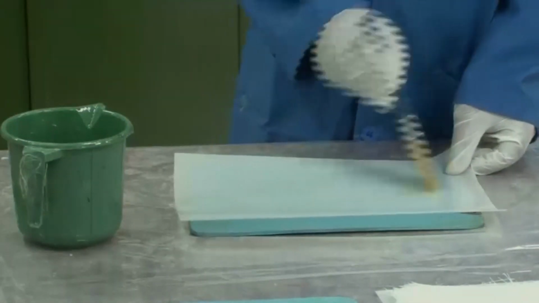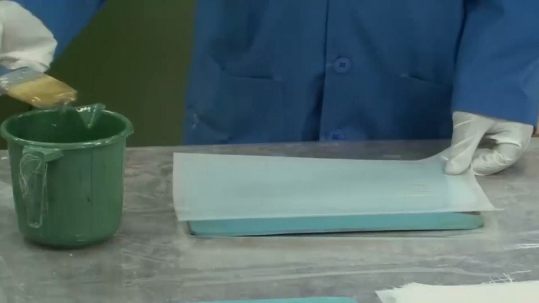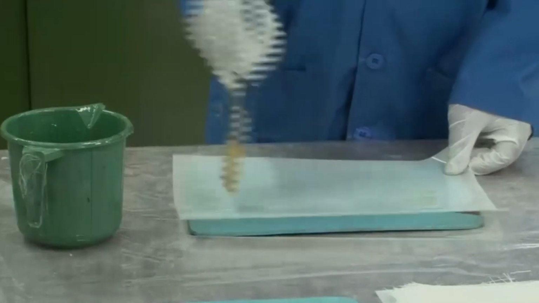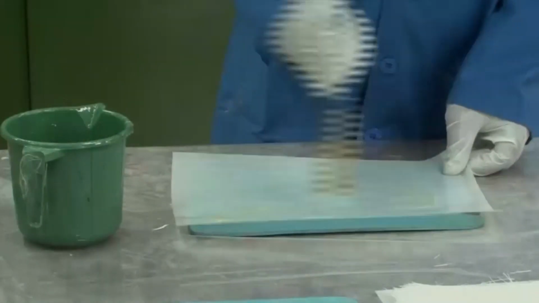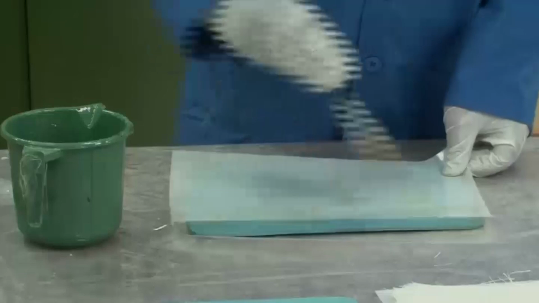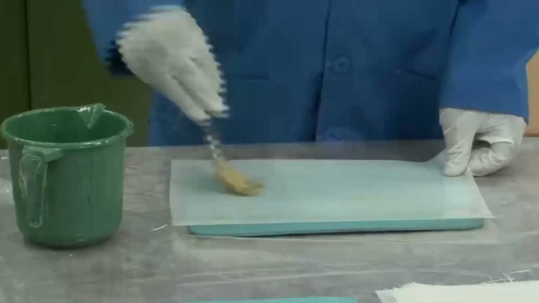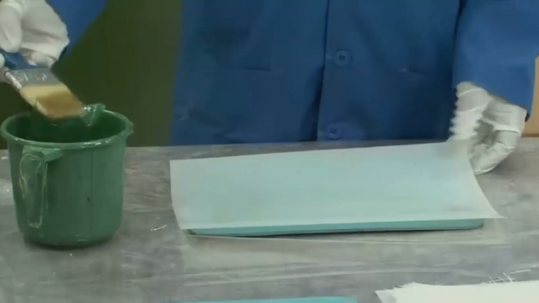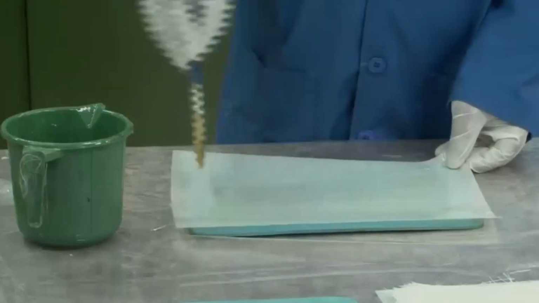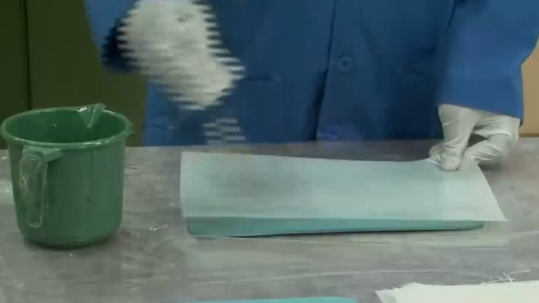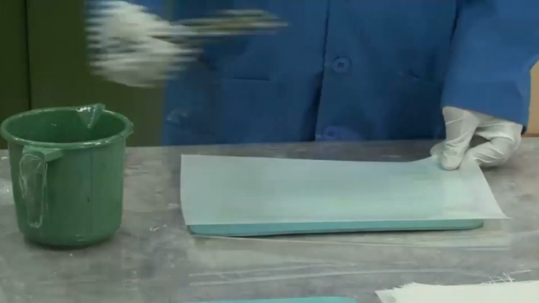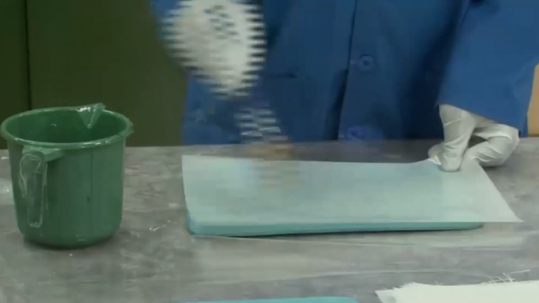Now, we are just putting on the resin. This mylar sheet is used so that the final product which we obtain does not stick on the mylar sheet.